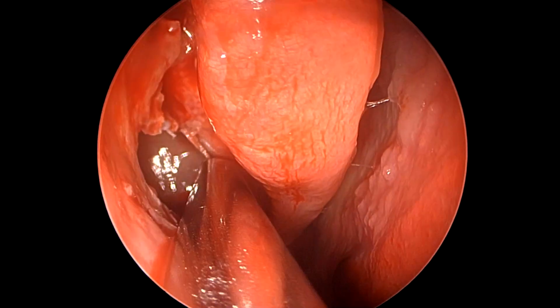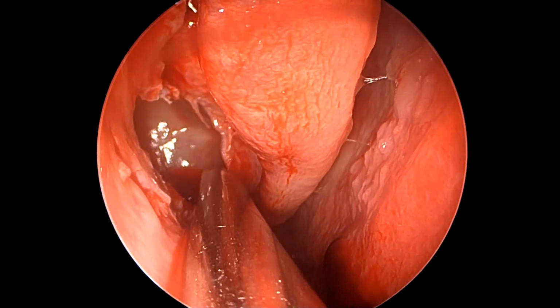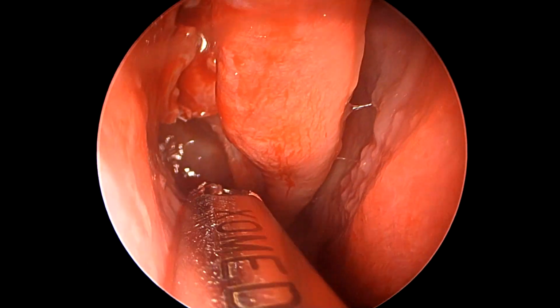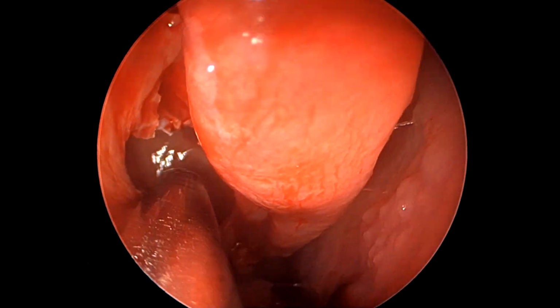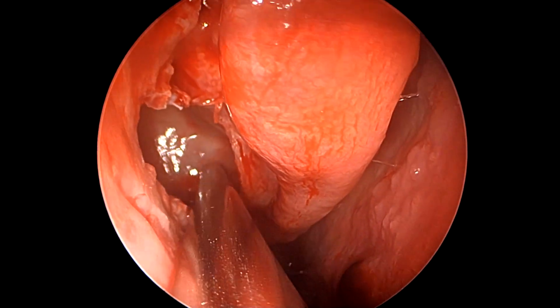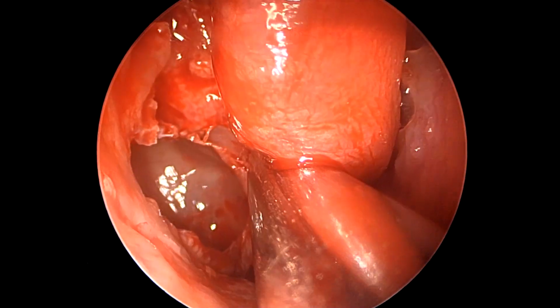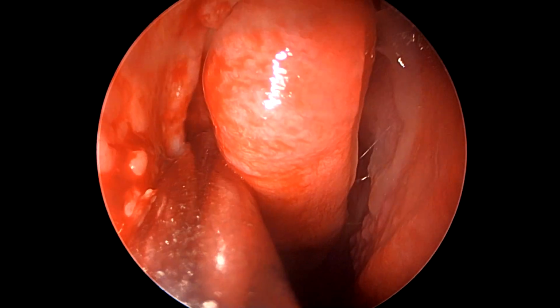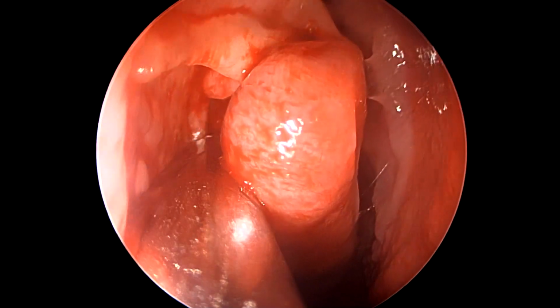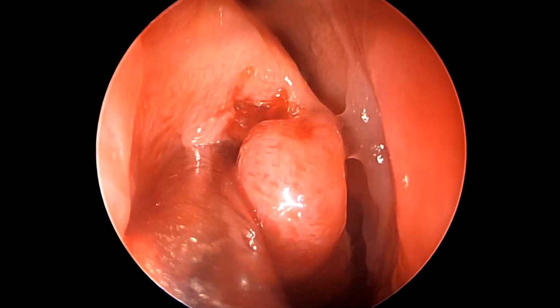As we see here, we're using the microdebrider blade, a straight blade for now, to increase the maxillary antrostomy. Care is being taken to increase it inferiorly, slightly posteriorly. We do not have any superior lever because of the orbit. And posteriorly, one must not make it flush with the posterior wall because that leads to potential trauma to the sphenopalatine artery.